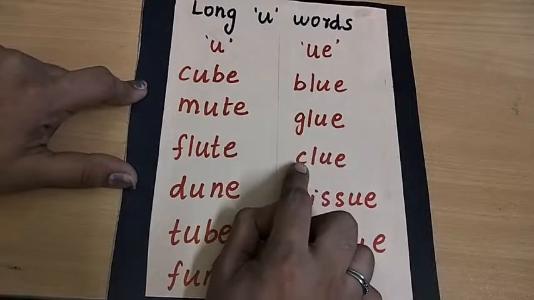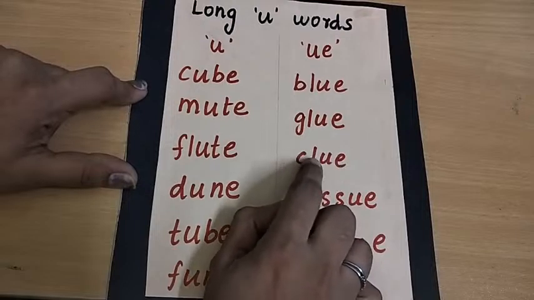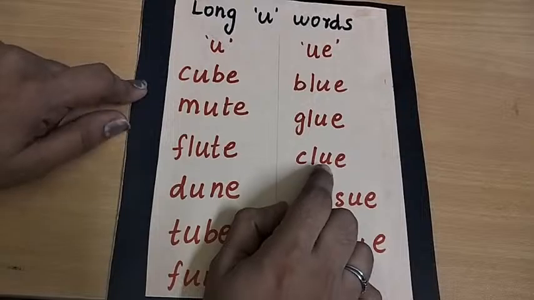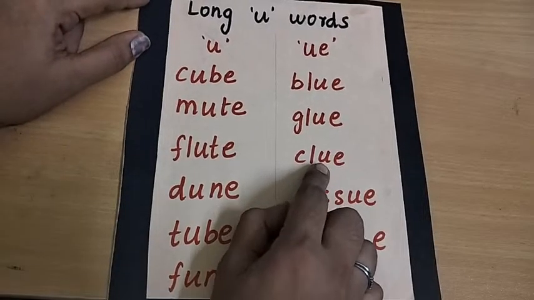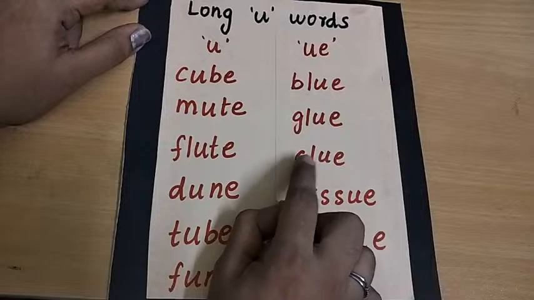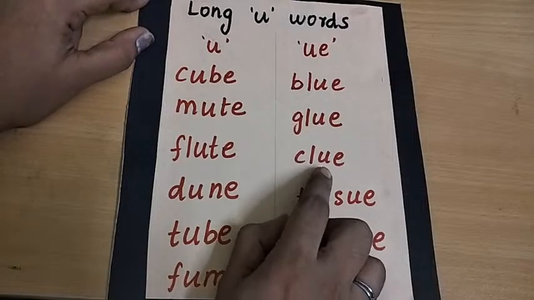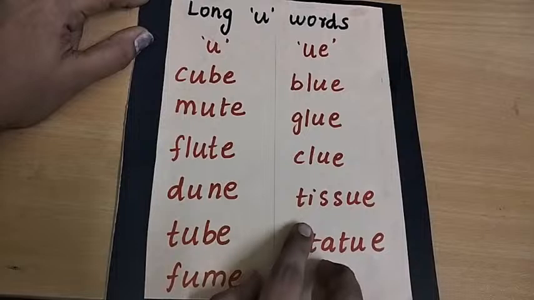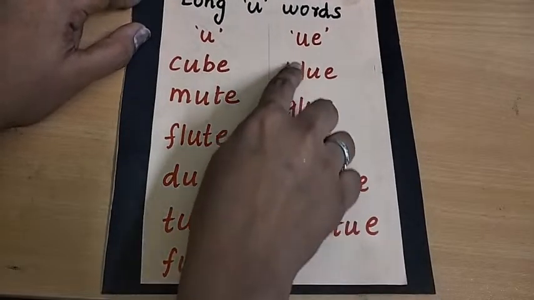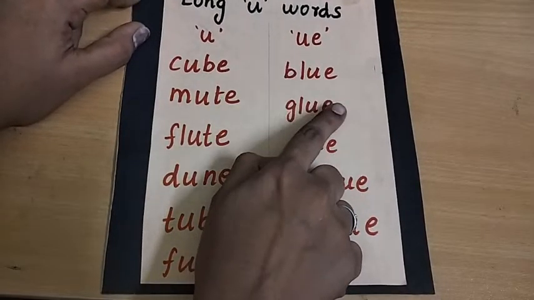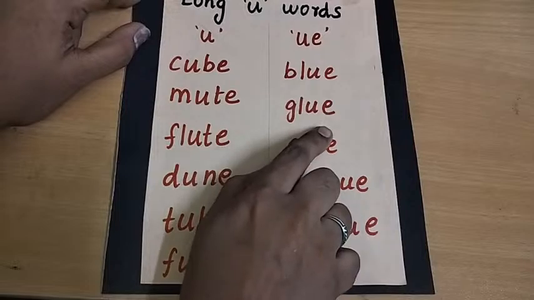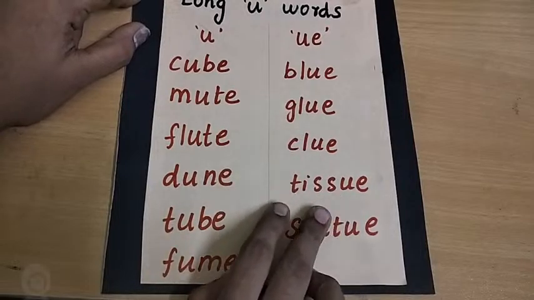The sound of C is K. Next, the sound of L is L. So the first vowel takes its sound, U. K, L, U. Clue. The next one. In this case also, it is not that it should come only at the end. It also comes in between the words.